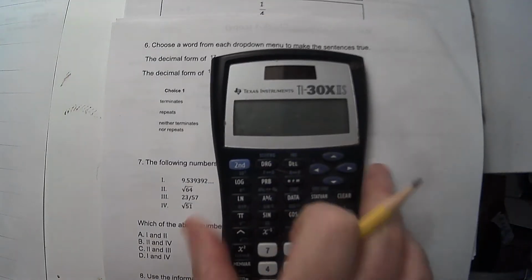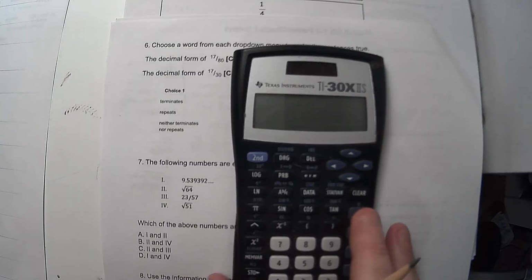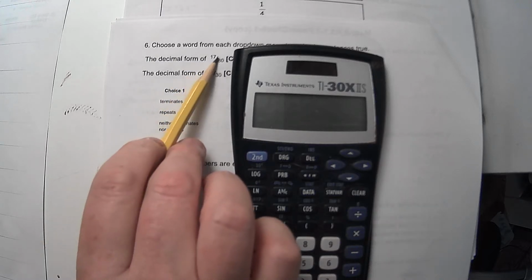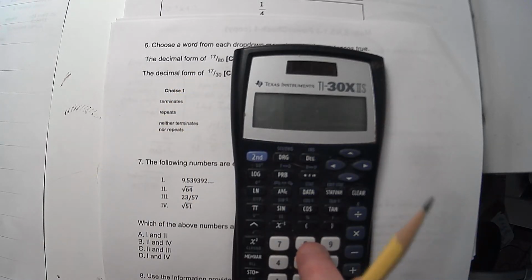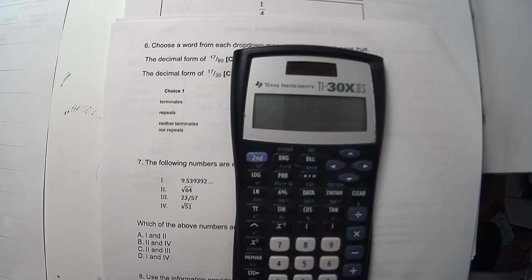Let's see if we can get 6 lined up. There we go. Number 6, choose a word from each drop-down menu to make the sentences true. So I've got the decimal form of 17 over 80 when expanded, and the decimal form of 17 over 30 when expanded. So to start with this, I'm just going to type them in. I've got 17, that bar means divide, just like a normal math operation. So 17 divided by 80, I'm going to hit enter.